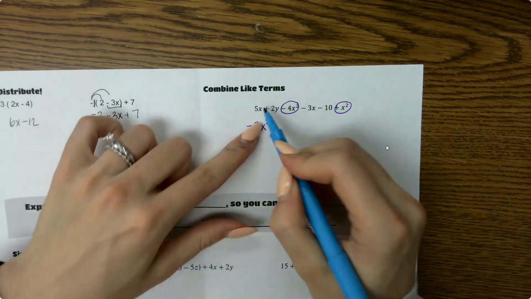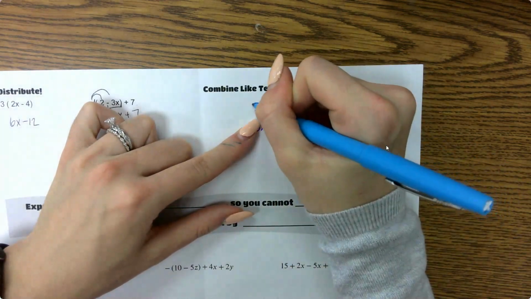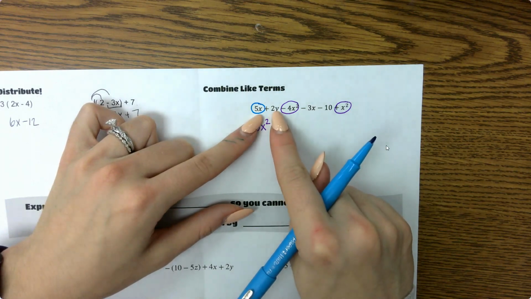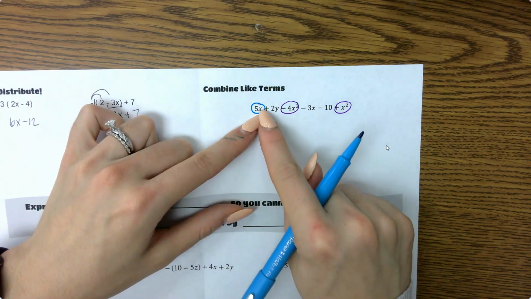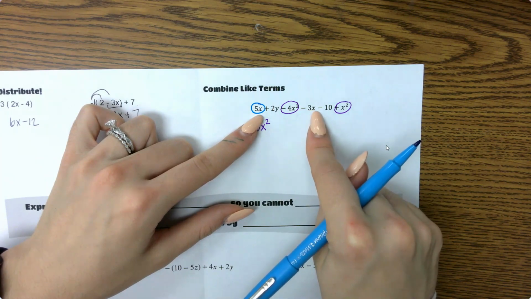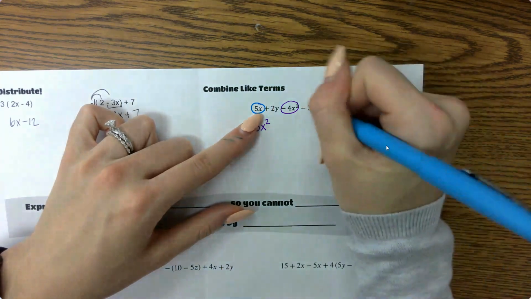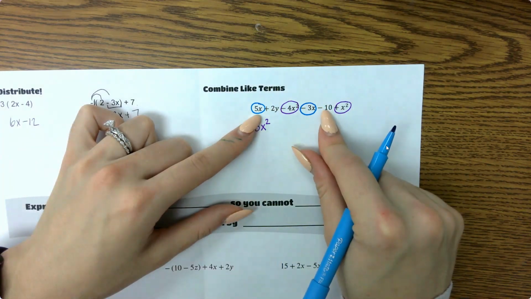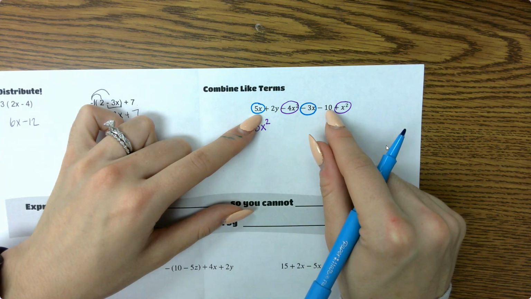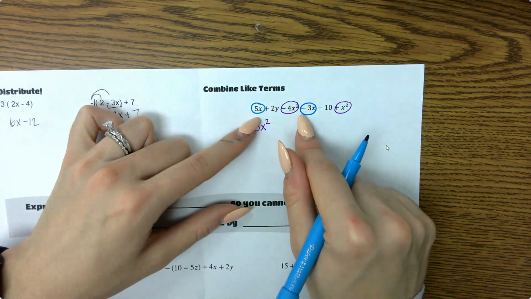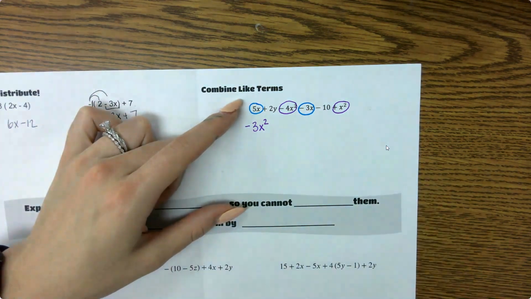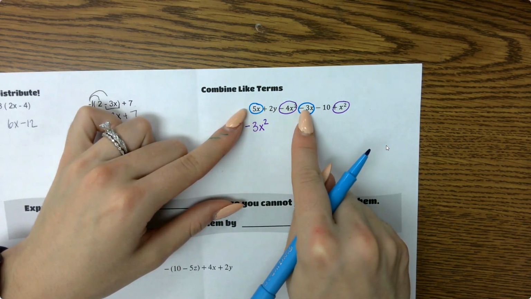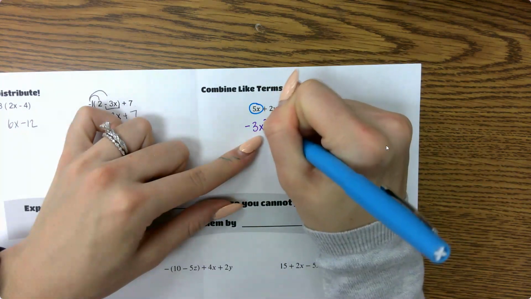So the next letter I see is x. So I'm going to see if there's anything I can combine with 5x. Can I combine 5x with y? No, those are not the same letter. Can I combine x with -3x? Yes, those are the same letter. Can I combine 5x with -10? No, -10 does not have an x. So notice that every time I've got like terms, I'm using a different color or maybe a different shape to indicate that, just to organize my work. 5 minus 3 makes a positive 2x.